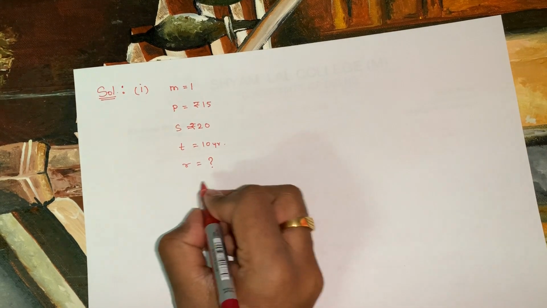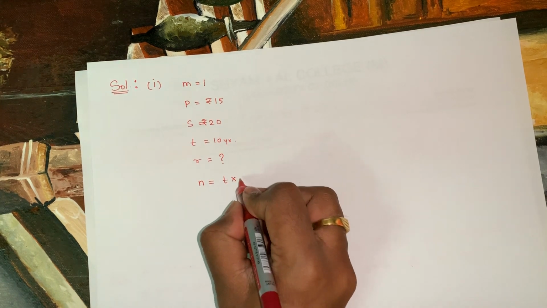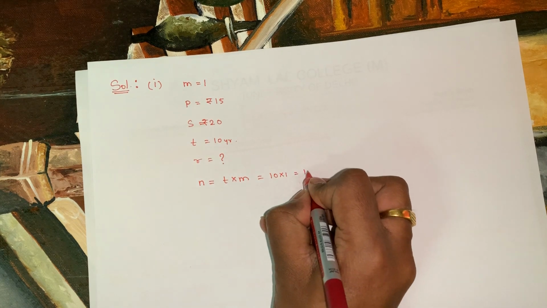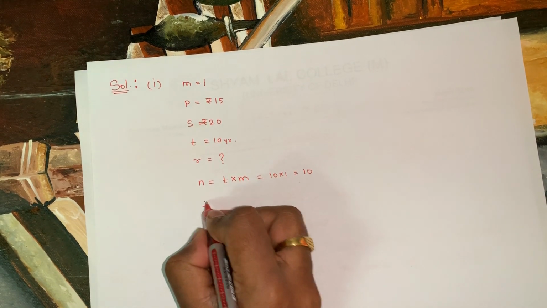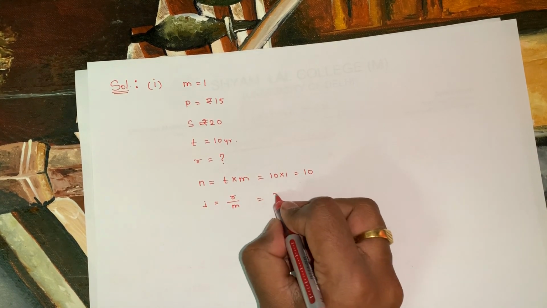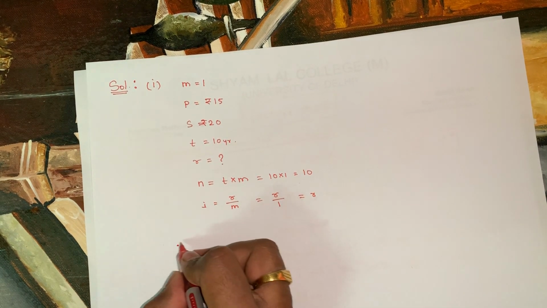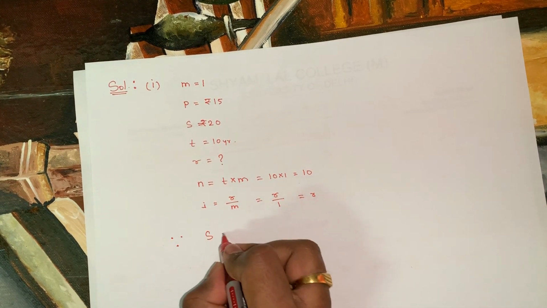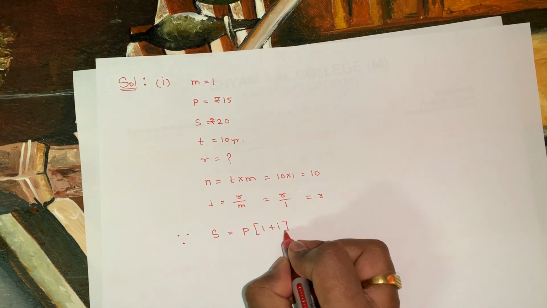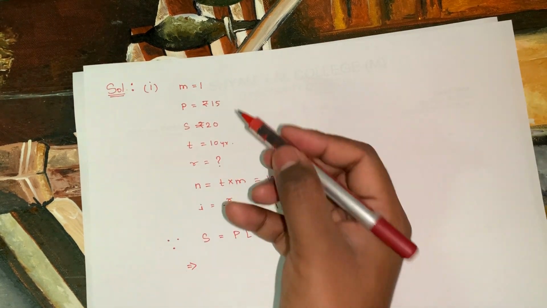Now we compute n, which is t multiplied by m, equal to 10 into 1, which is 10. i equals r divided by m, which is r divided by 1, equal to r. Since we know that amount is equal to P(1 plus i) to the power n, amount is given as rupees 20.